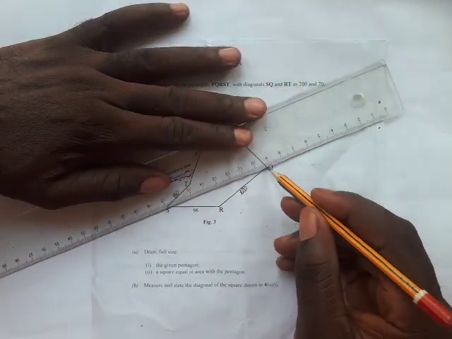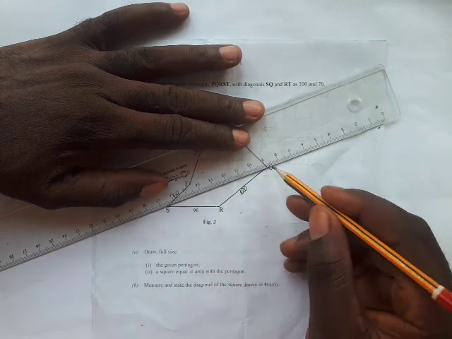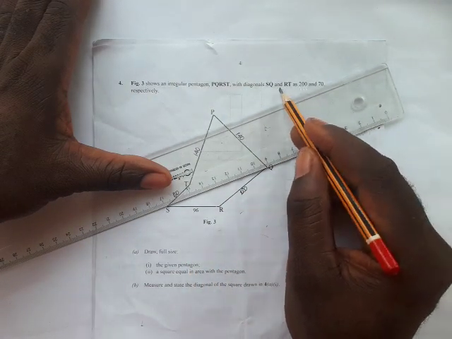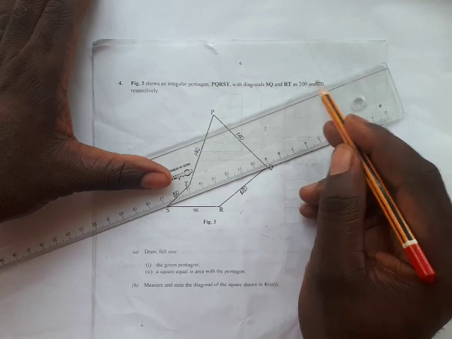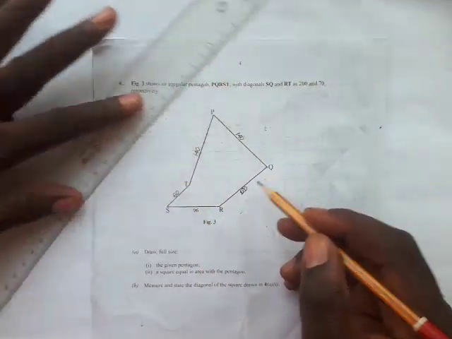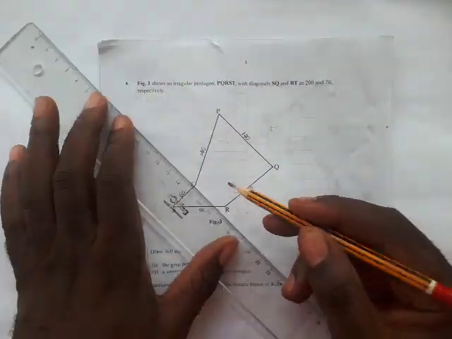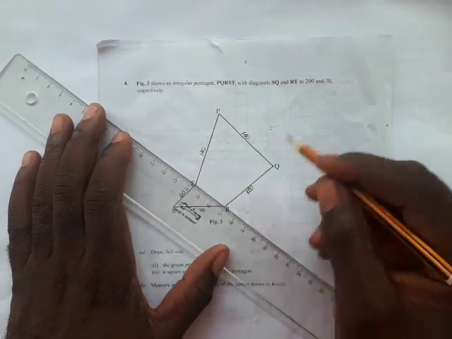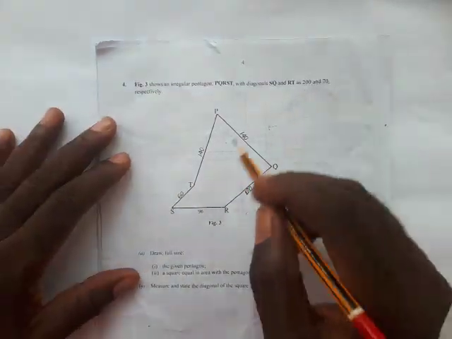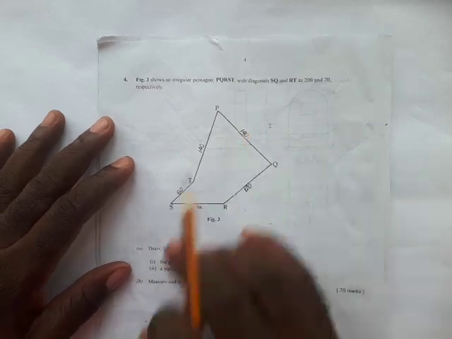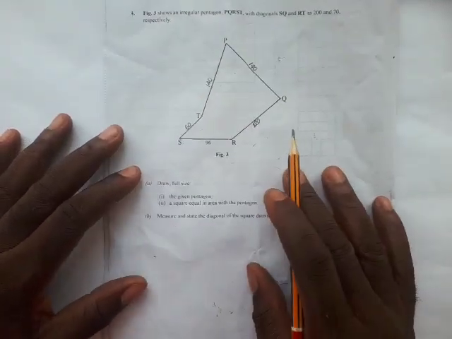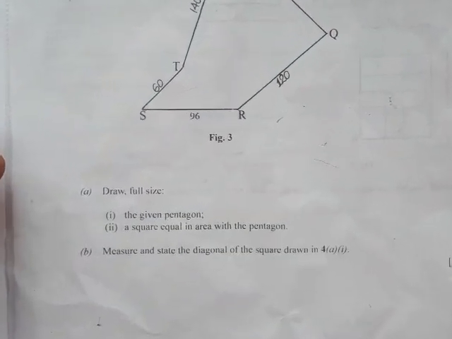This diagonal SQ is 200, and RT is 70. These are the diagonals. You're going to need these two key pieces of information to be able to construct this pentagon.